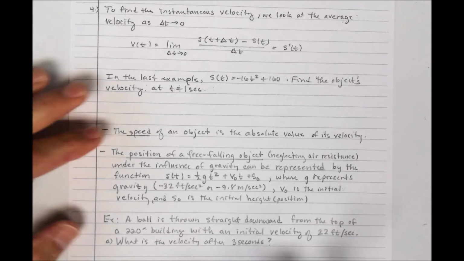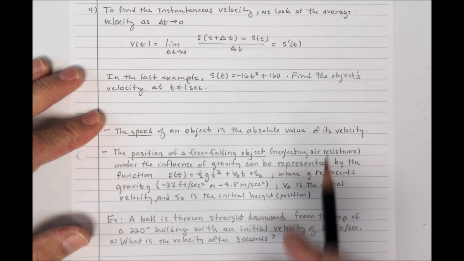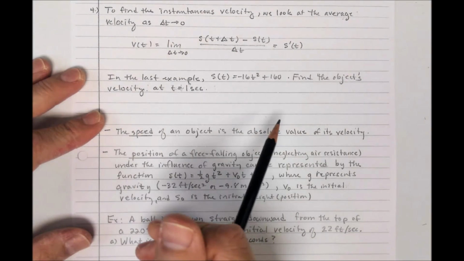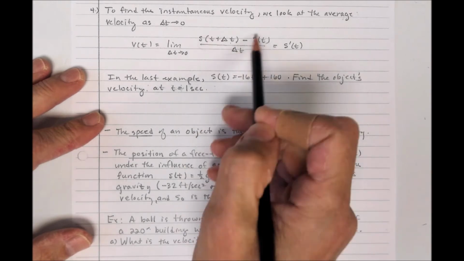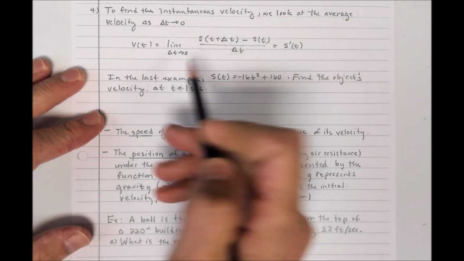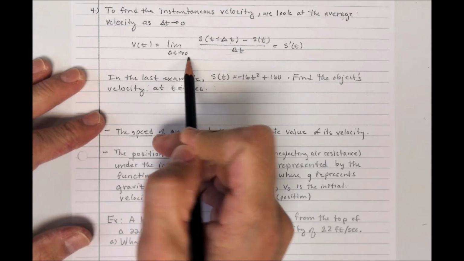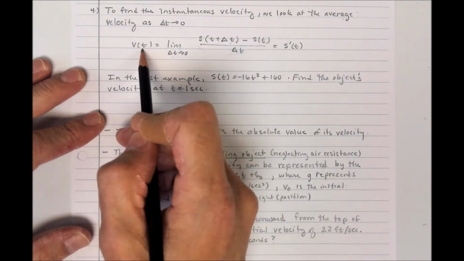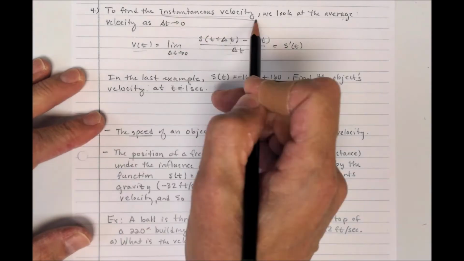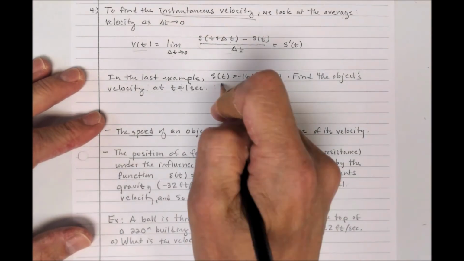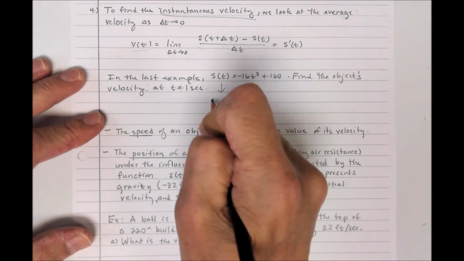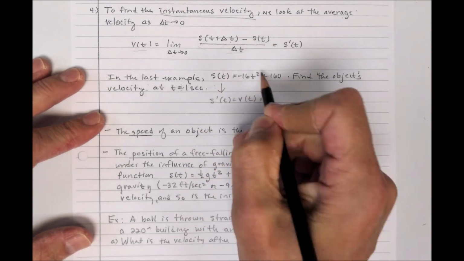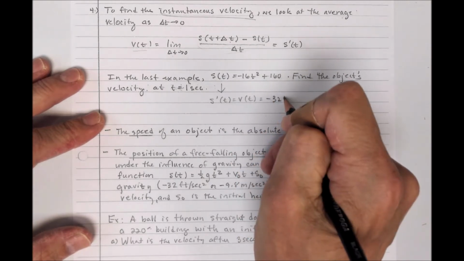To find the instantaneous velocity, we look at the average velocity as delta t goes to 0. This is my average velocity, my difference quotient expression. We let delta t go to 0, and we get what we call s prime of t, which is velocity, instantaneous velocity. So back here, if I take s prime of t, which is my velocity function, v of t, I would get negative 32t.